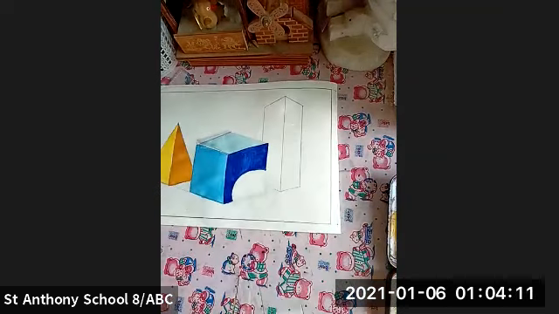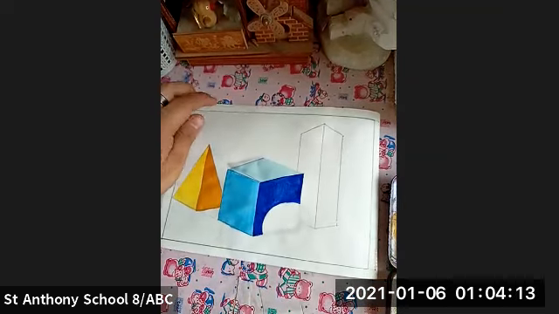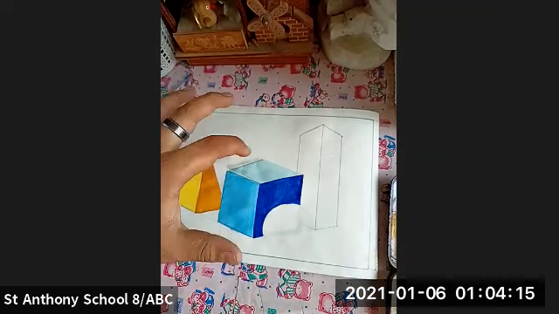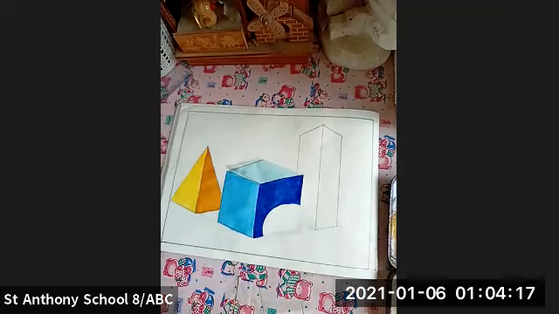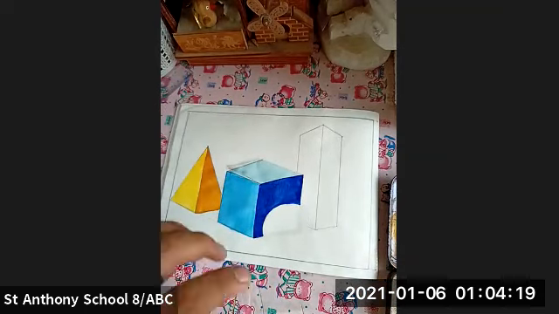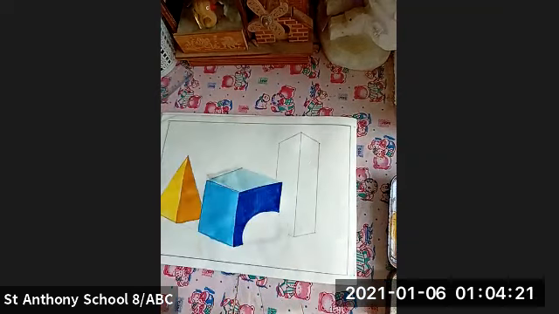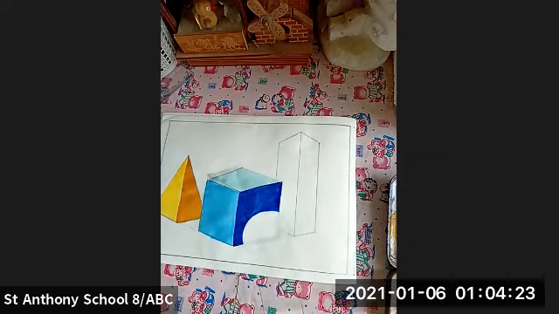As you can see, this is the light tone, middle tone, and the dark tone. And now I'm going to start coloring the cuboid. For coloring the cuboid, I'm using green color. So first I'm going to use a light green tone.